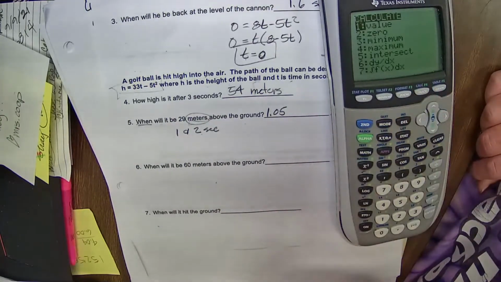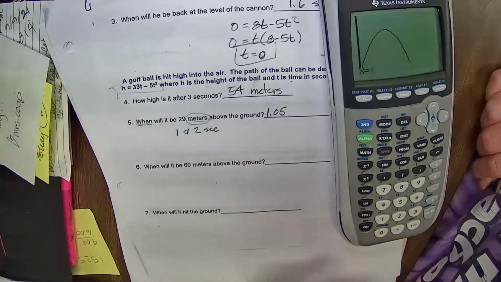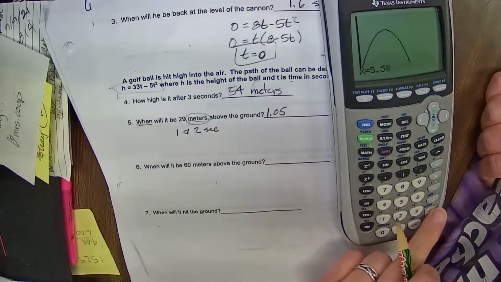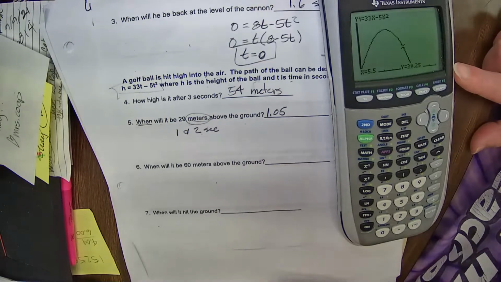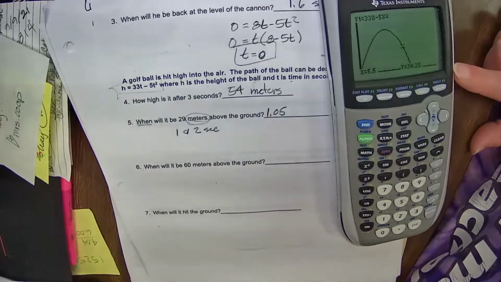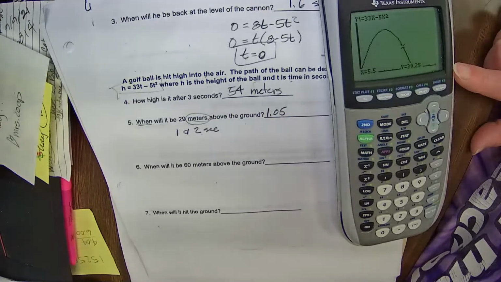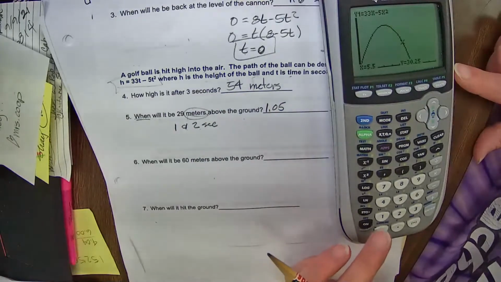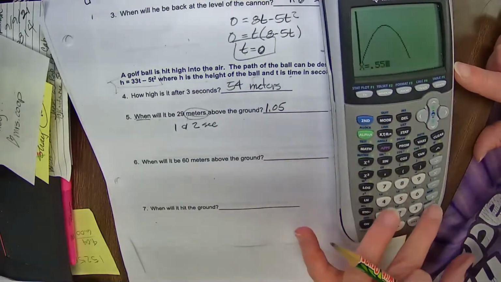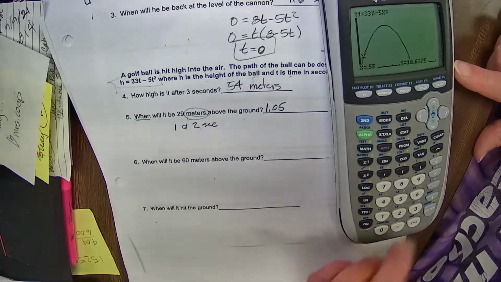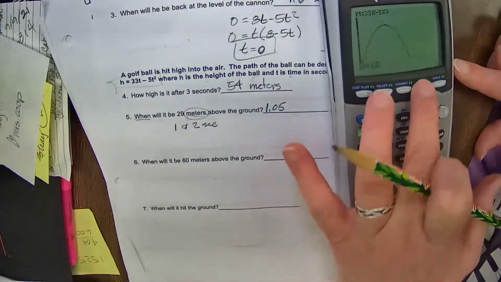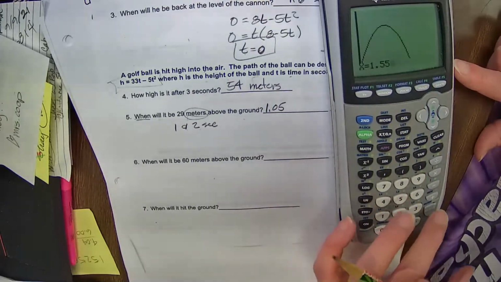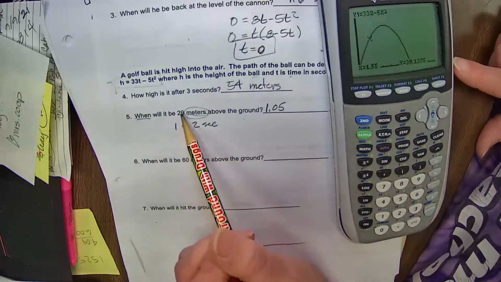So second trace value. And let's do 5.5 and see what happens. Ooh, that's close. All right. I want 29 though, so it's going to be a little bit further this way. So it's got to be more than 5.5. Let's do second trace 1.55. Oh, that didn't work right. Second trace 1.55. Enter. And we want 29 meters.